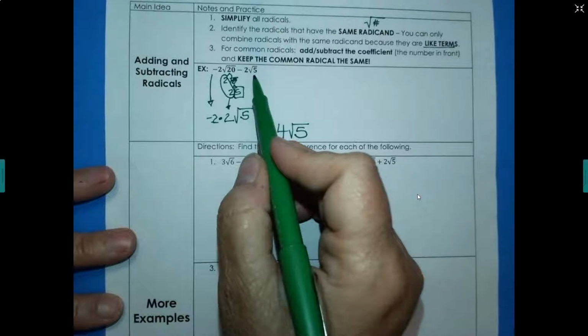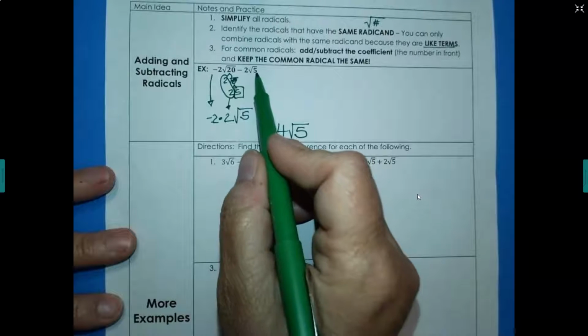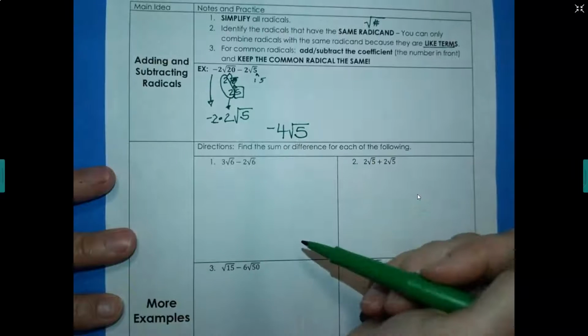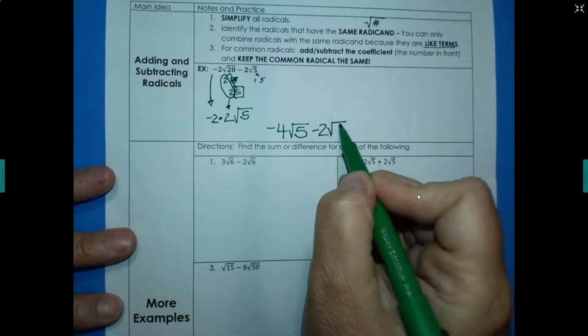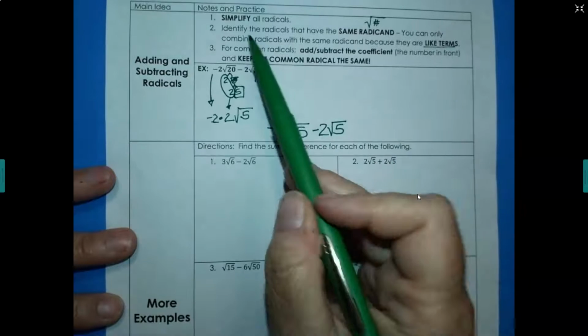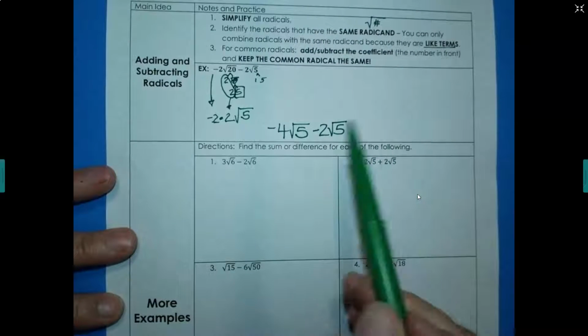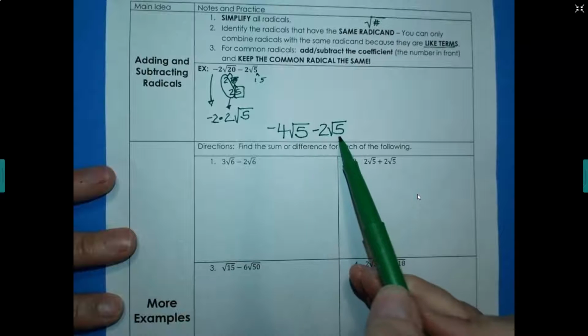Root 5 won't break down any further. I just found that out because that's really just 1 times 5. 5 is prime. Nothing's going to happen. So I'm going to bring it down because I wasn't able to change it in any way. It says identify the radicals that have the same radicand. Square root of 5, square root of 5.